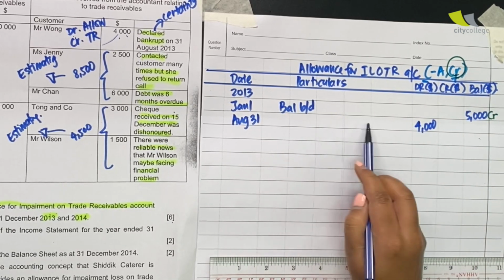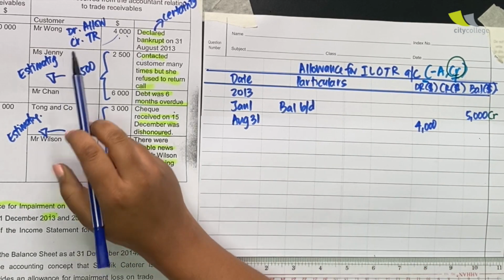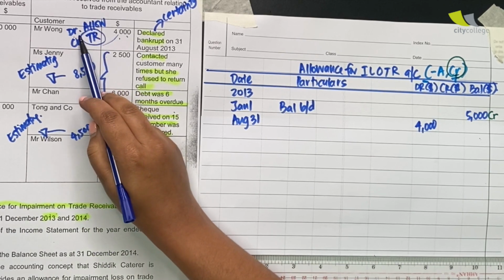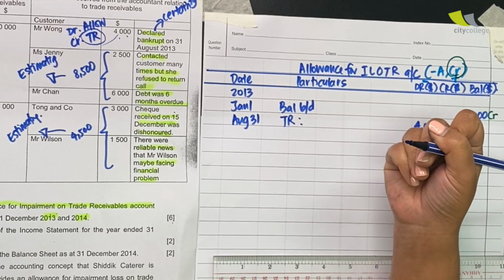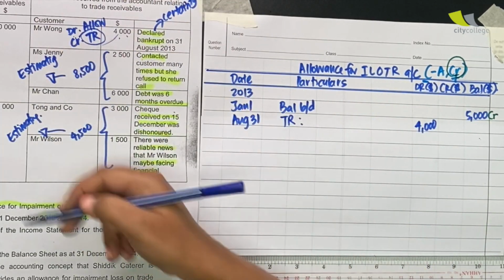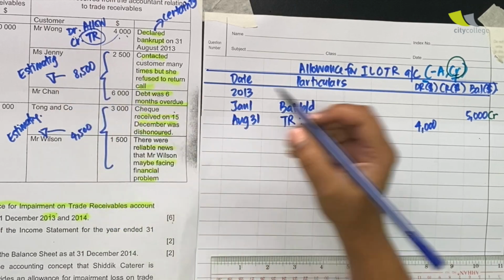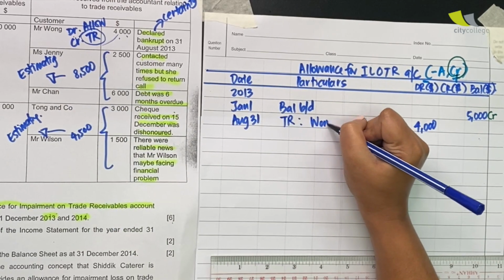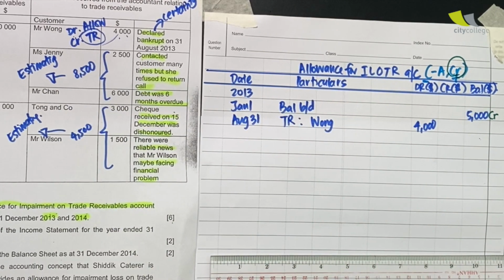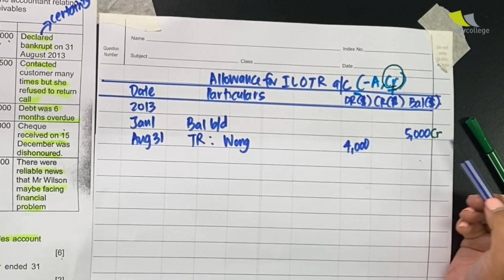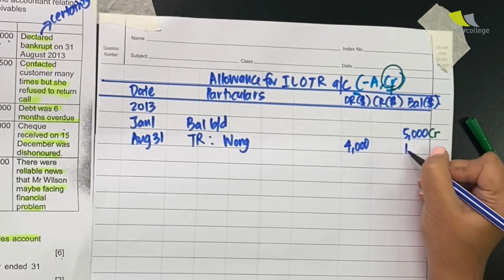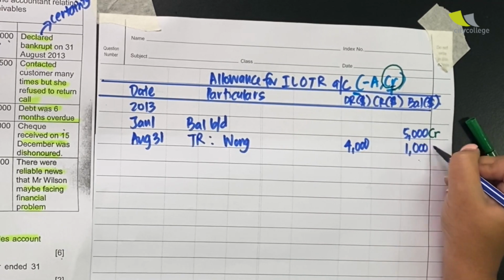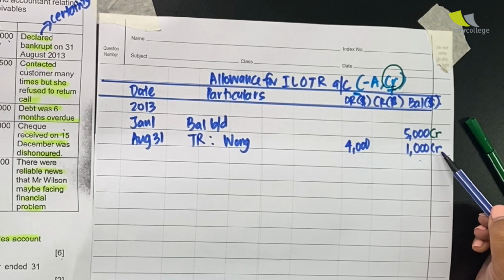What do you fill in for the particulars now? It's always the opposite account name. So we can write here trade receivable, but remember, name him because there are so many trade receivables in your question. So he is actually Mr. Wong. All right, now you need to update your balance. 5,000 minus 4,000 is actually 1,000. And the sign remains the same because it's still a positive balance.